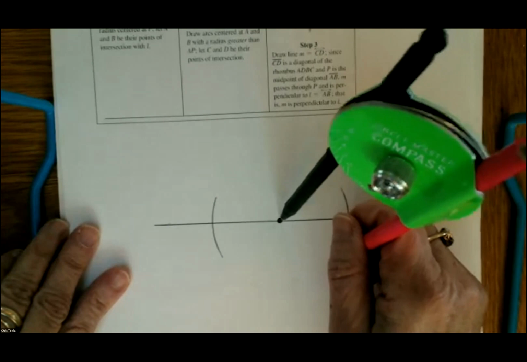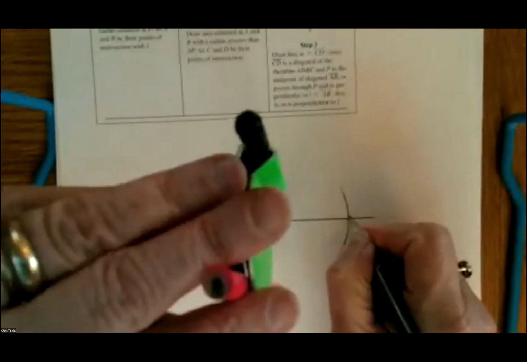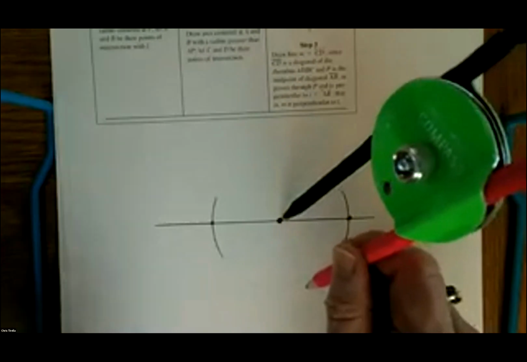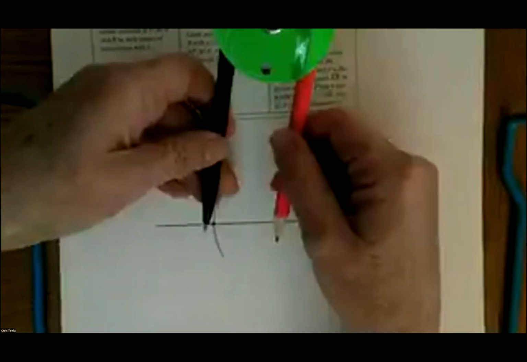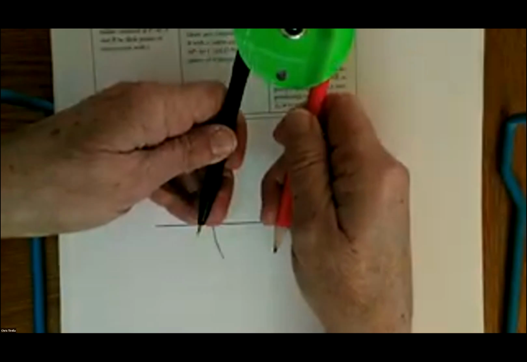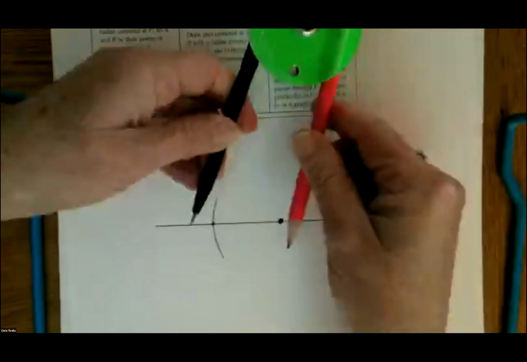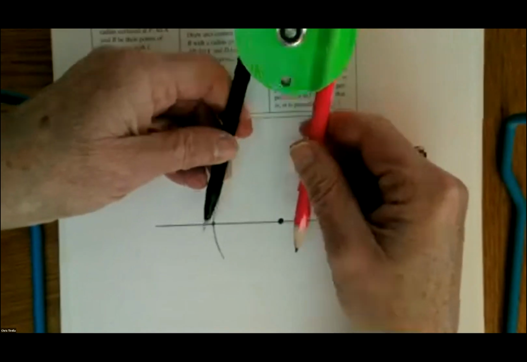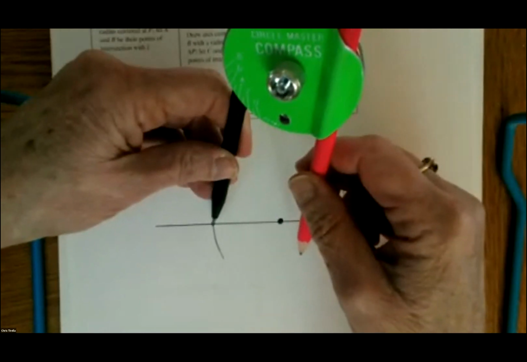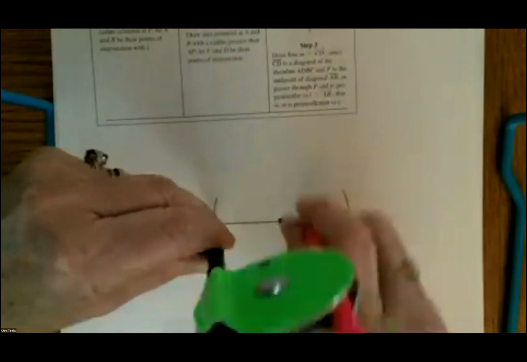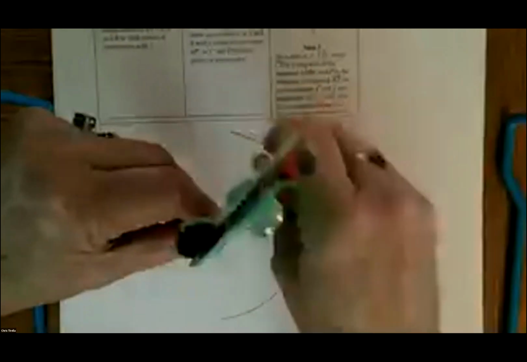Now, it had to cross twice, so I need to look at both those points of intersection. But before I do that, I have to take my compass and open it a little bit wider, so now I've got a slightly larger radius. And from this point of intersection, I'm going to swing with that radius above and below the line.